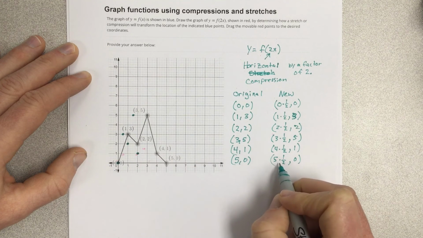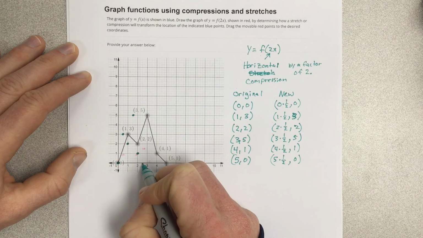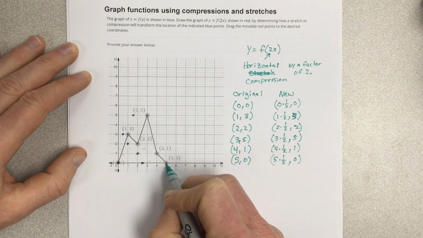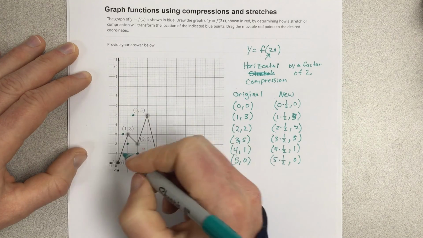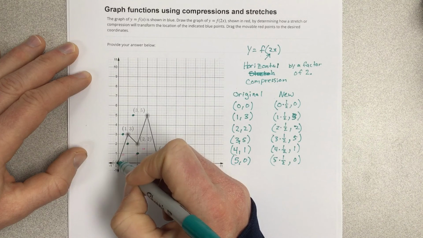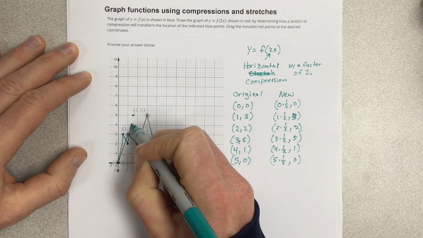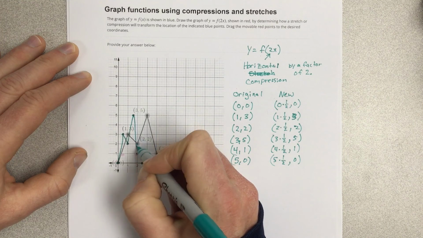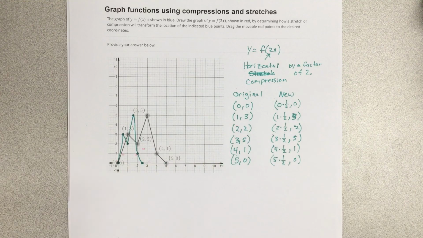Not 5 comma a half. 5 times a half is 2.5 comma 0. So 2.5 comma 0 is right here. And again, we took that coordinate and we cut it in half. So we compressed it by a factor of 2 this direction. So let's go ahead and draw and connect the lines. And it should look like this. So it looks virtually the same, it's just been compressed horizontally.